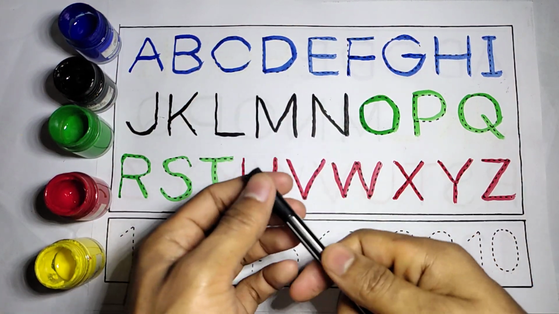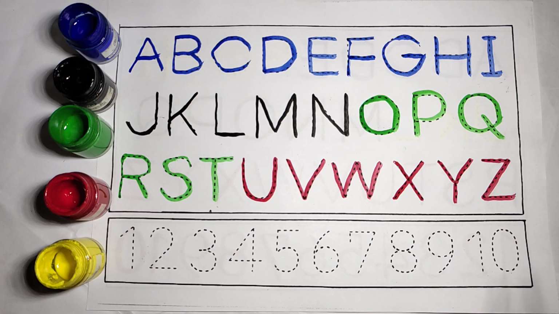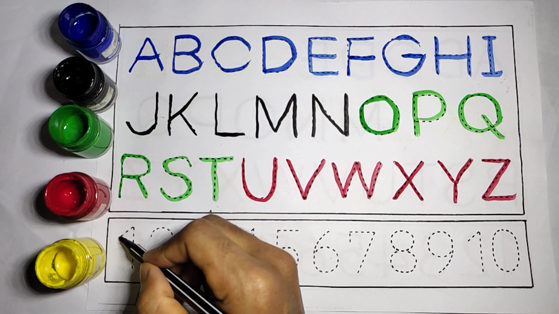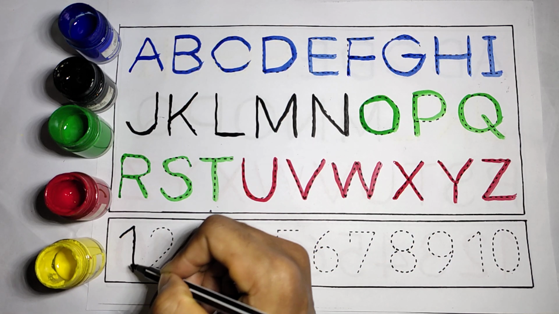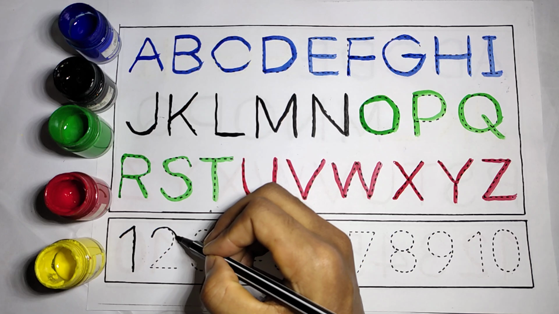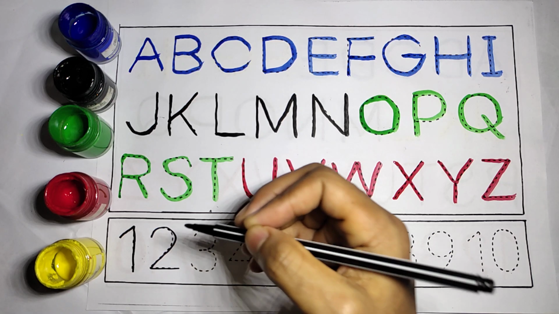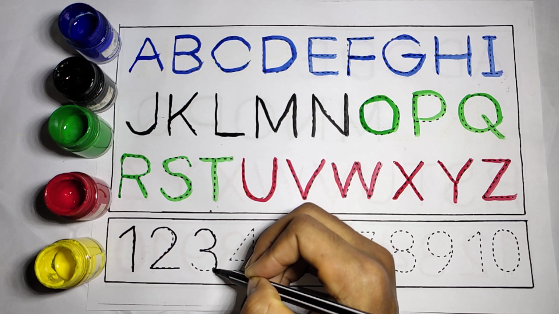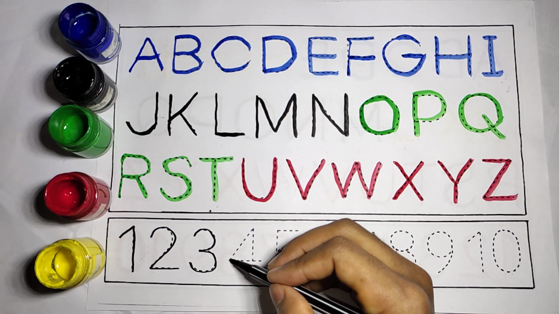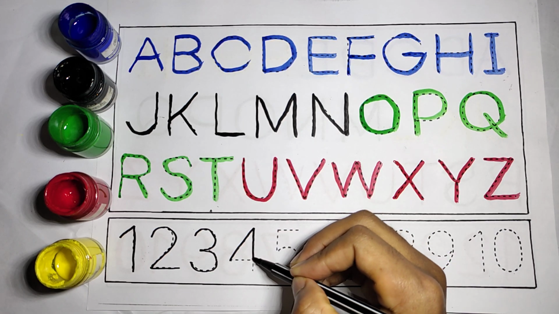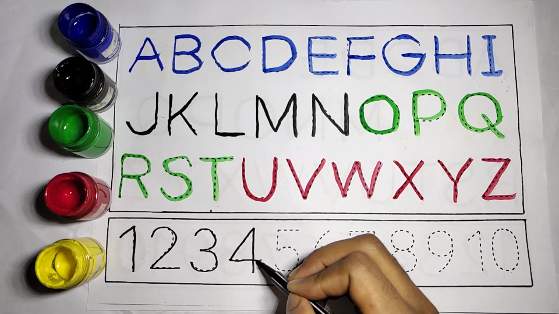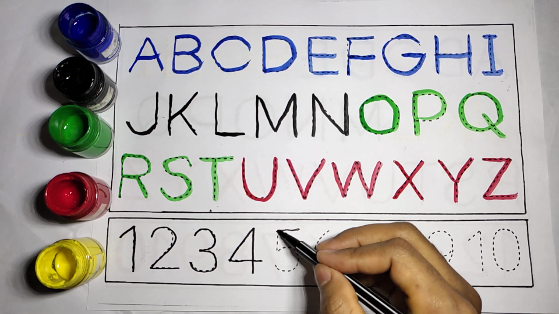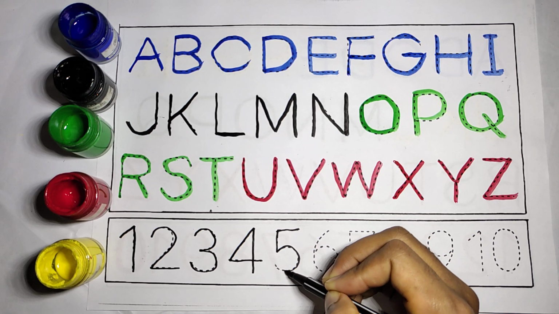Now we use black color. First we draw the number of 1. O-N-E, 1. And the next one is 2. T-W-O. Kids, now we draw 3. The next one is 4. And now we draw 5.